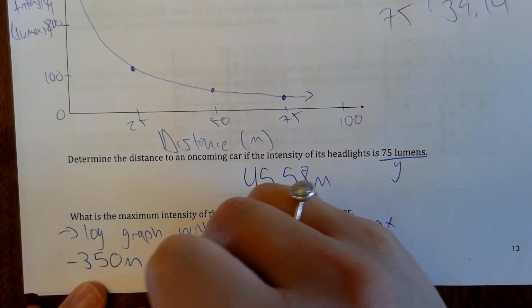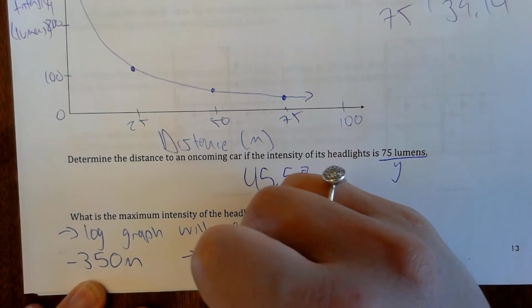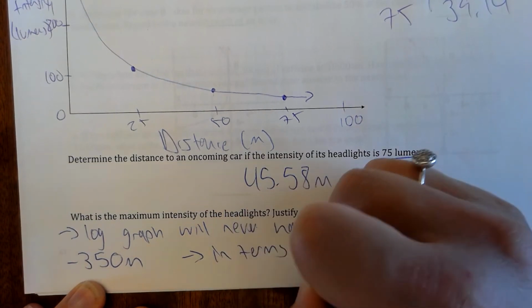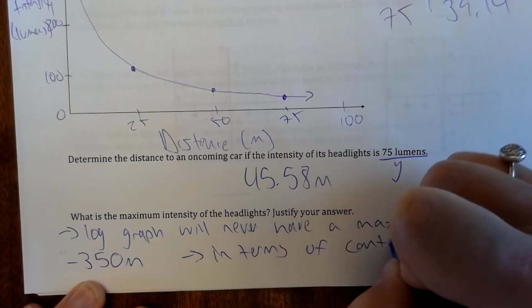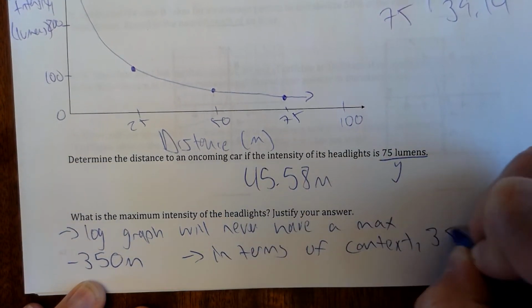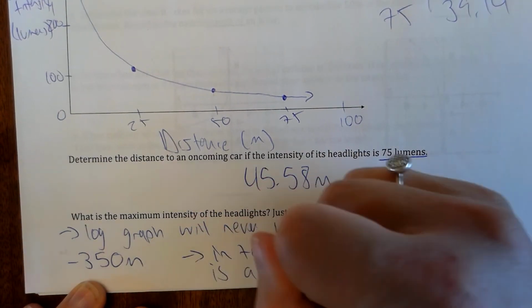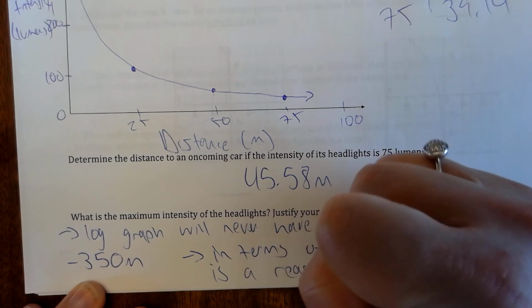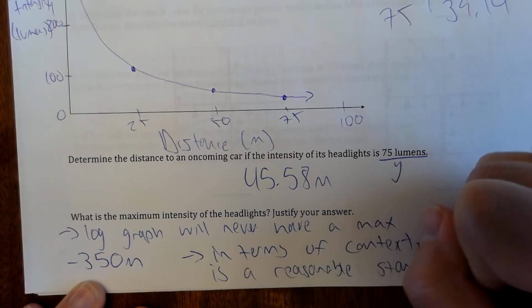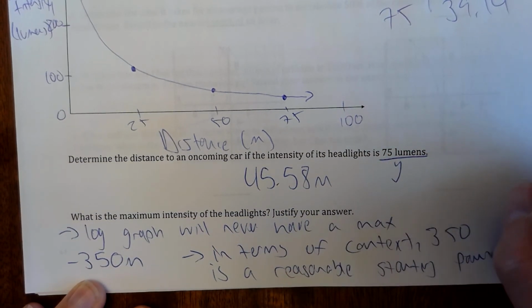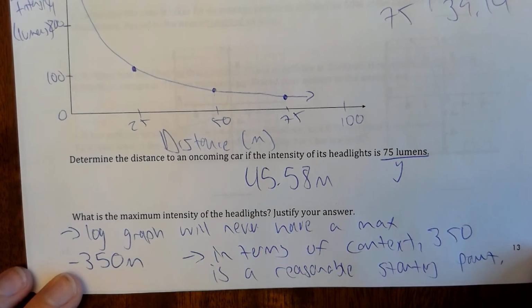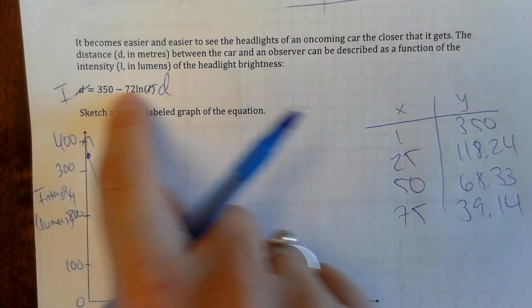So in the context, 350 is a reasonable starting point. And notice I found that 350 from my equation here.